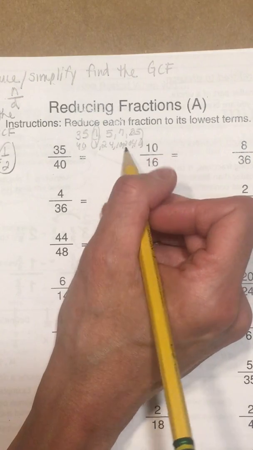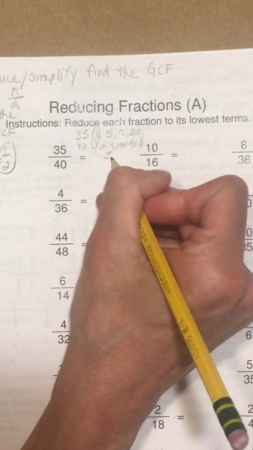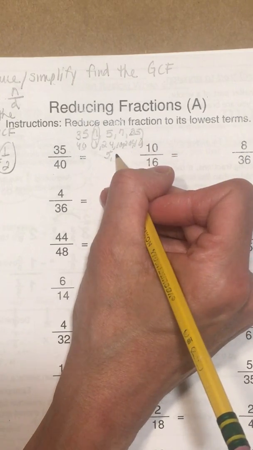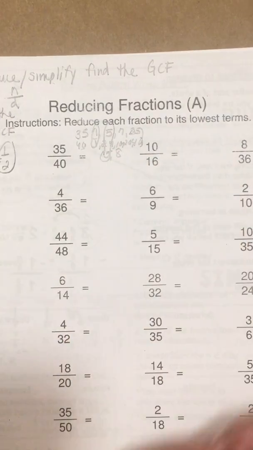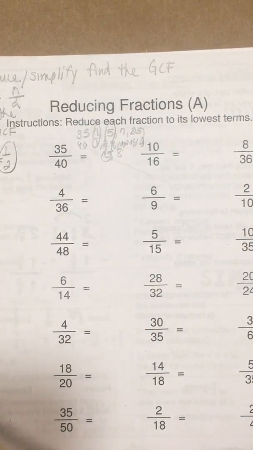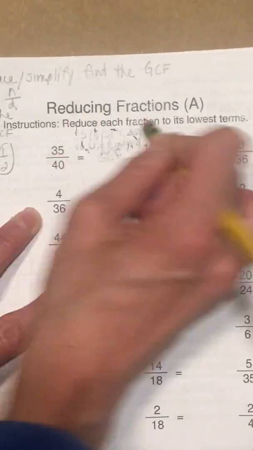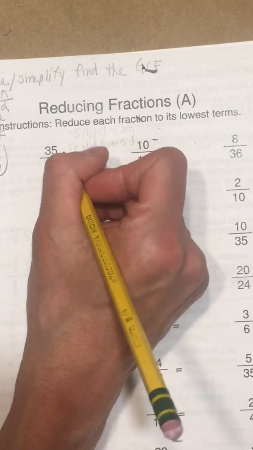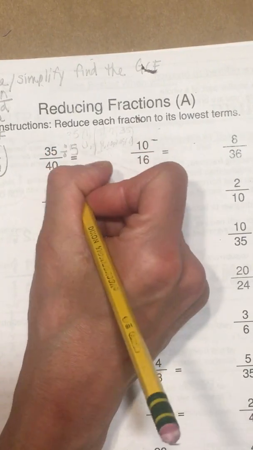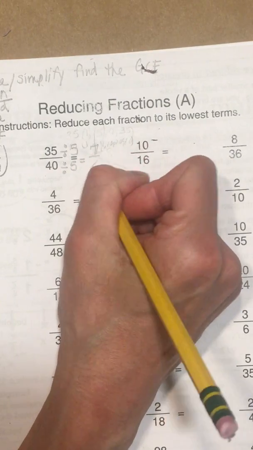Did I miss one here? I missed one. I missed 5 times 8. And then the 5 will be the same. Okay, so when we factor that out, I'm going to erase it because I've just done all my workspace. So when you factored out the 35 and the 40, the GCF was a 5, and that is what I divide by. So we get 7/8.